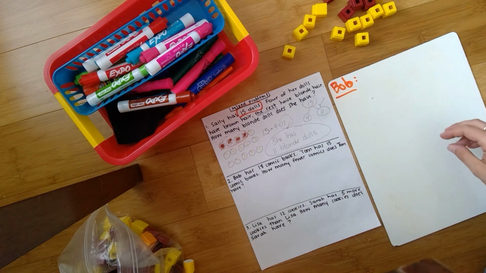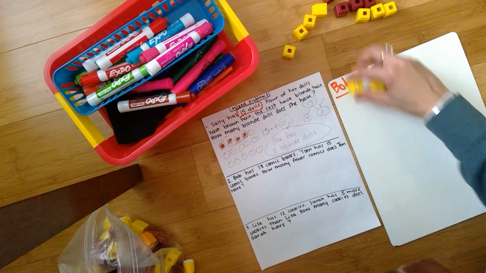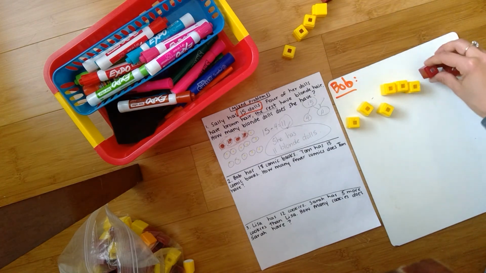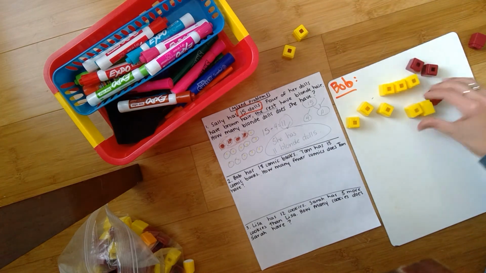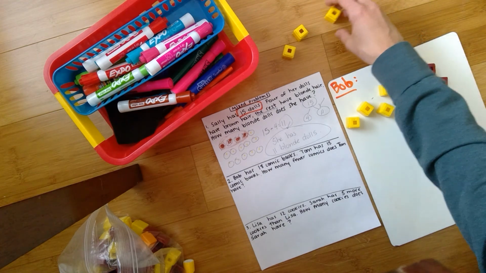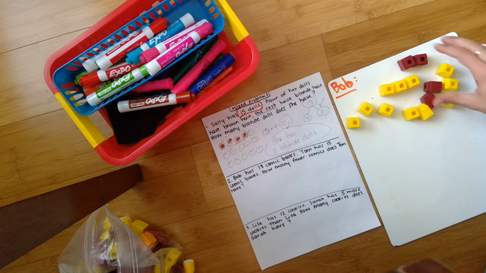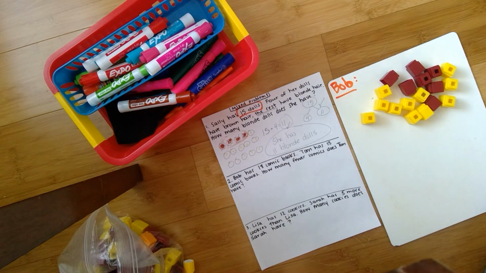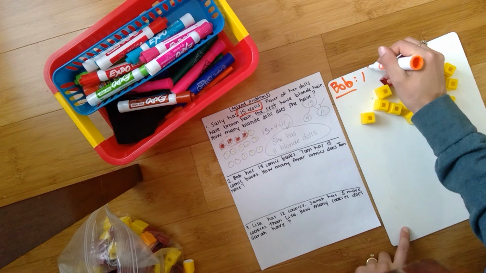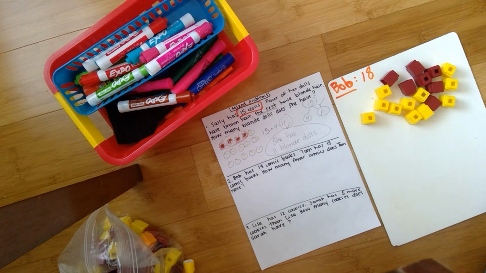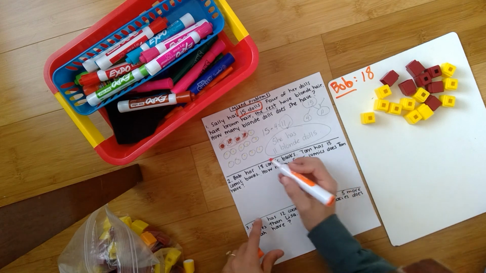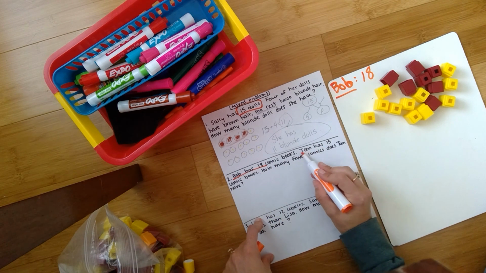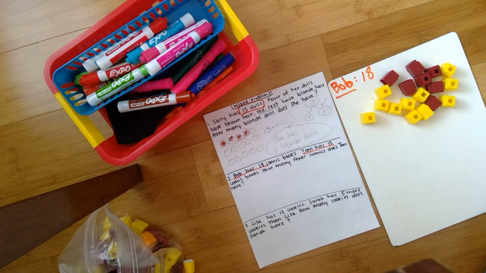Let's count out 18. 3, 6, 9, 12, 15, and 18. So Bob has 18. So I'm going to put Bob's 18 here. So we know Bob has 18. Tom has 15. Okay.